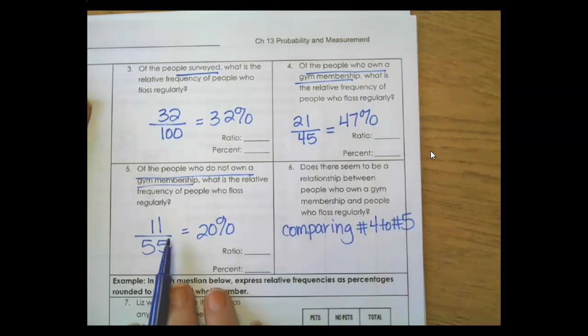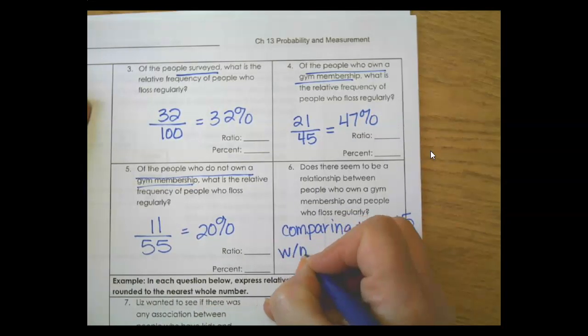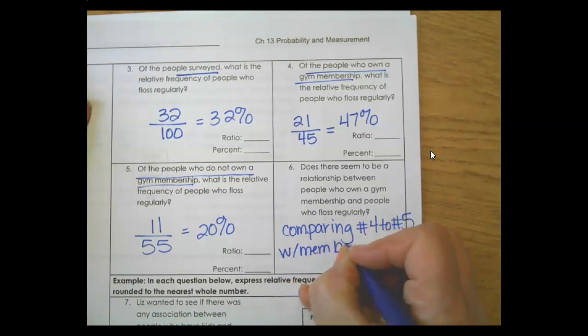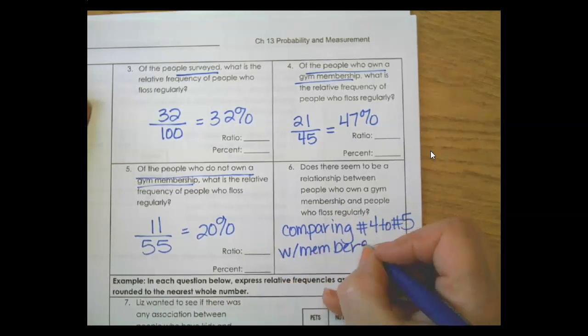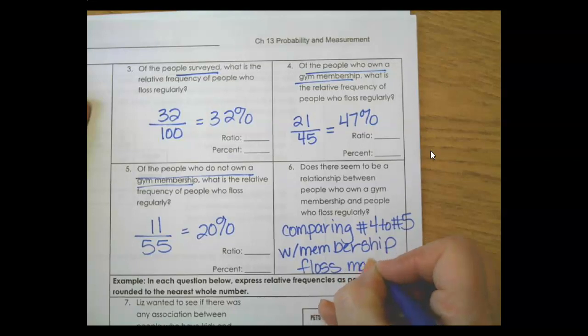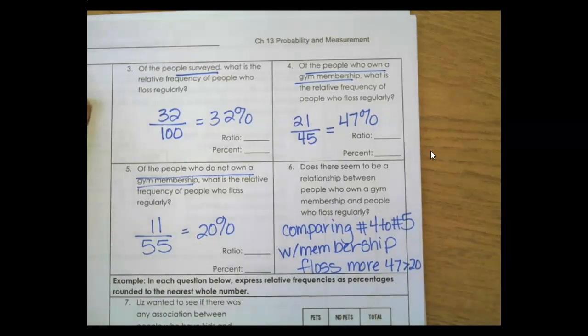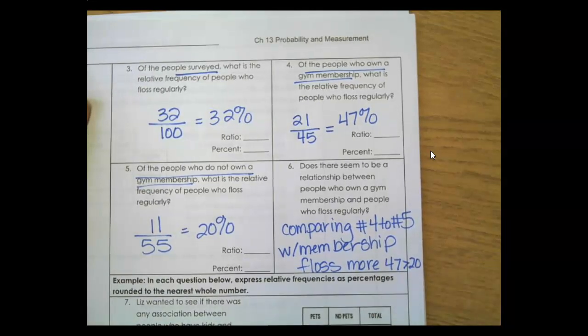These are the people who floss and don't have a gym membership. As you can tell, the people with a gym membership floss more. You're comparing the 47% is greater than the 20%. That's what you need to know.